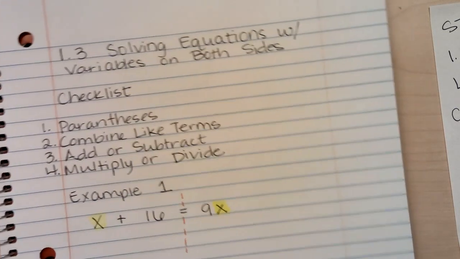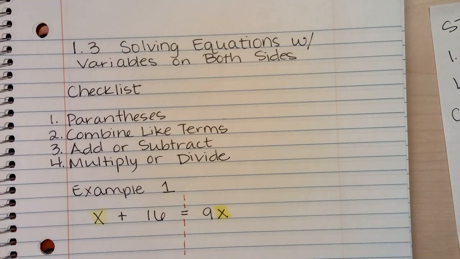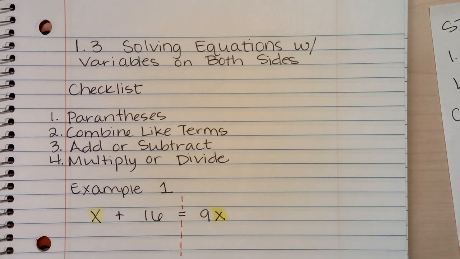Hello guys, we are working on 1.3, solving equations with variables on both sides.